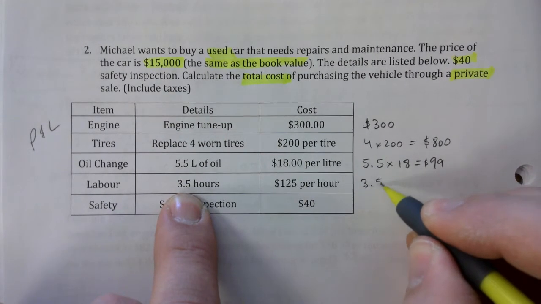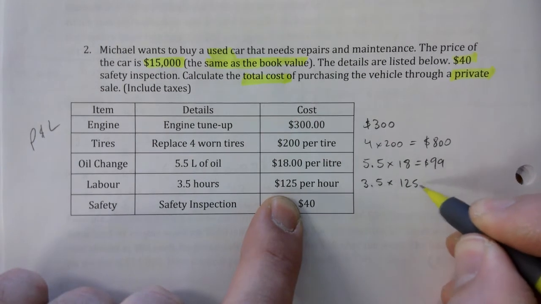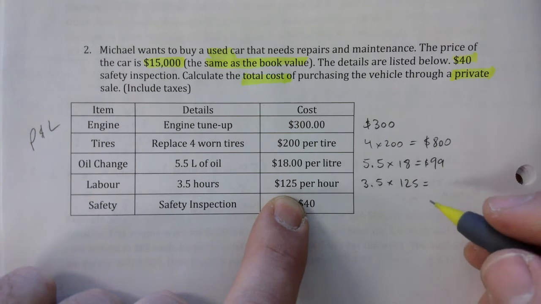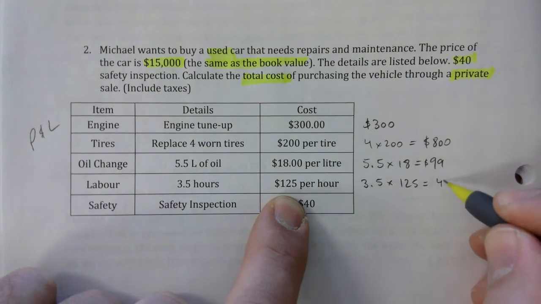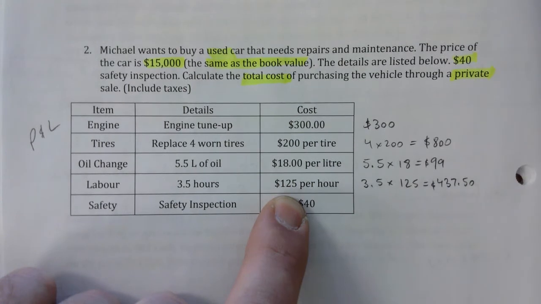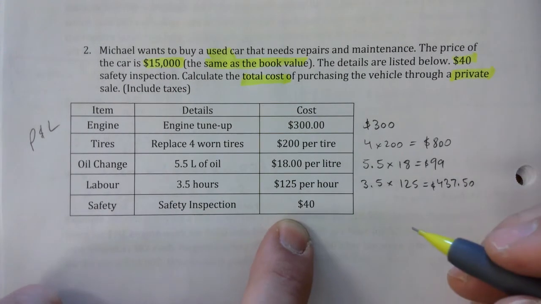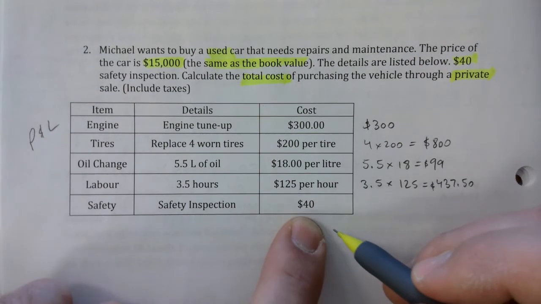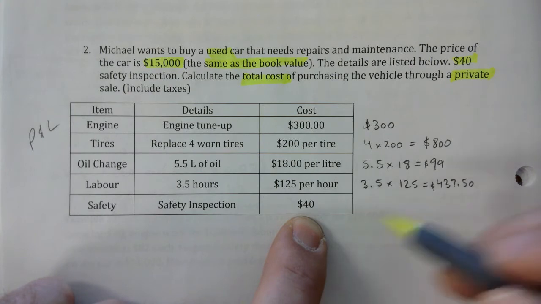3.5 hours of labor, and it's $125 per hour. So 3.5 times 125, that's $437.50. Okay. Then there's a safety inspection, and I'm going to keep that separate because that's safety, right? I'm just going to leave that for later.